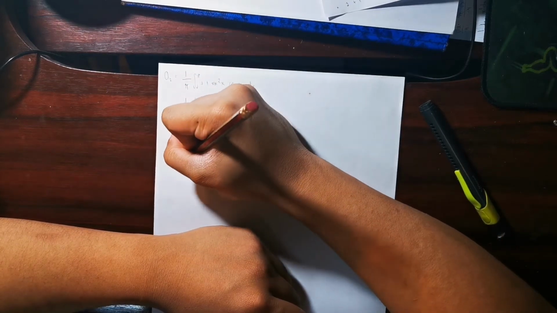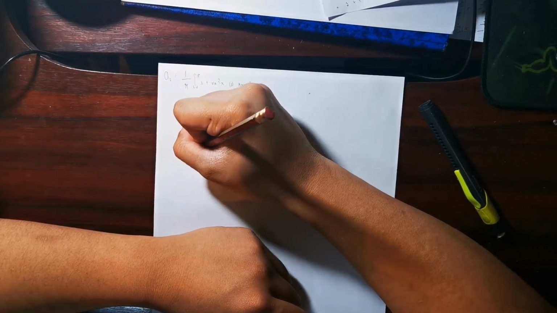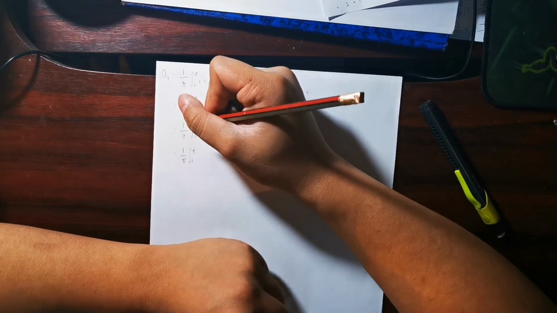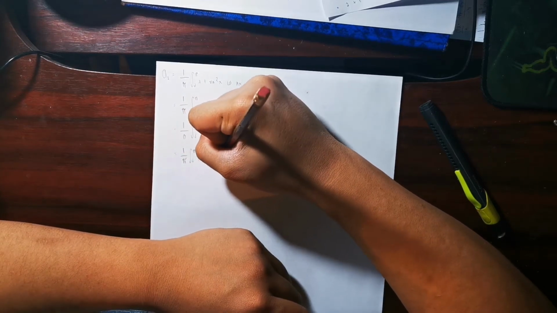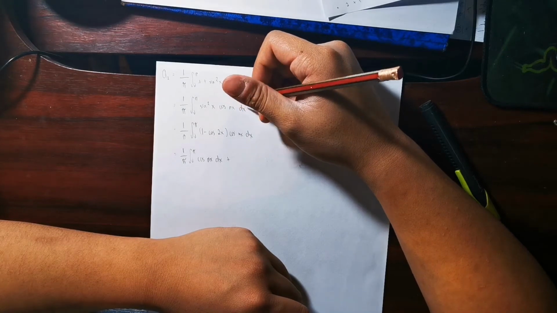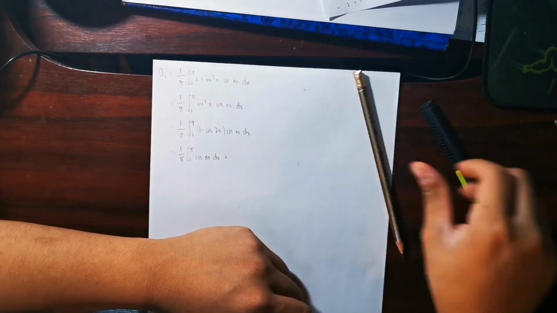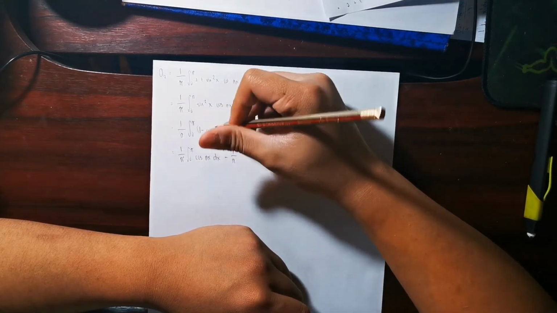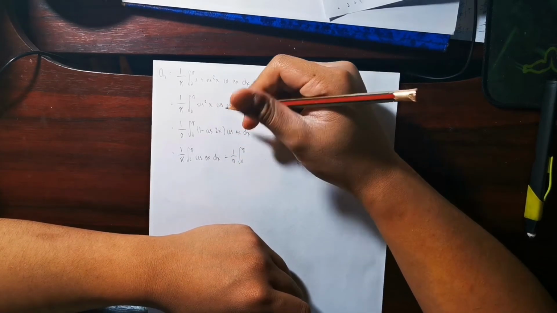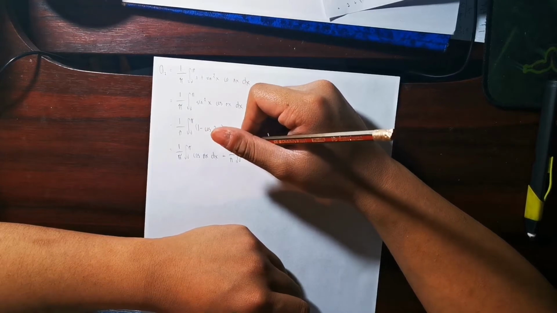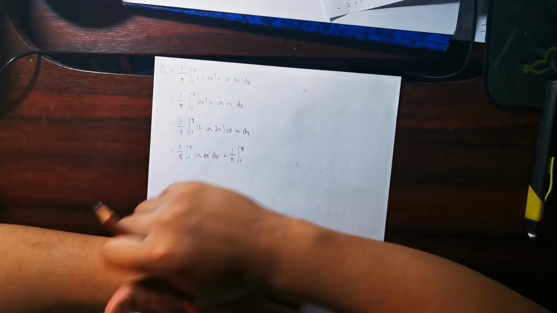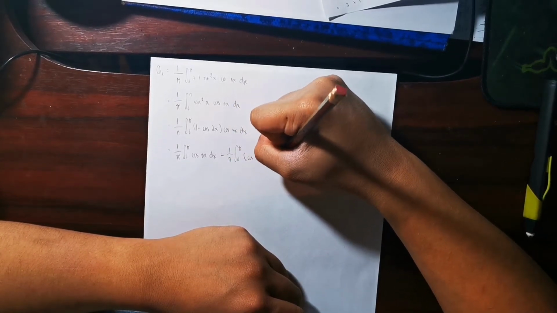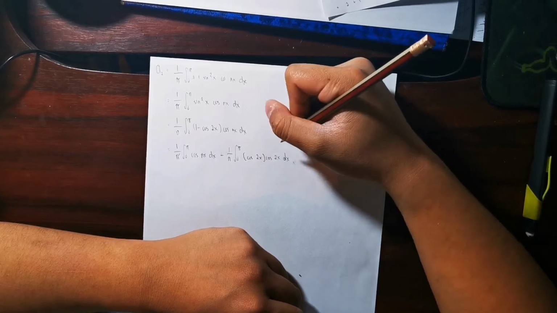Multiply the inside term, so we have 1 over pi from 0 to pi cos nx dx minus, I'm sorry, we have minus 1 over pi from 0 to pi. We'll just have 2 cos 2x cos nx dx.